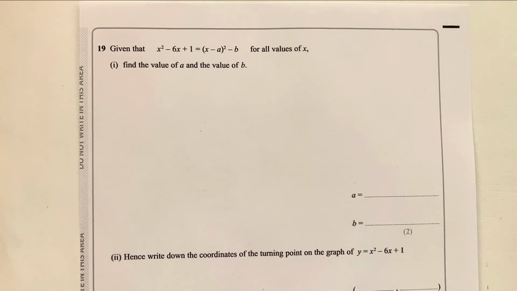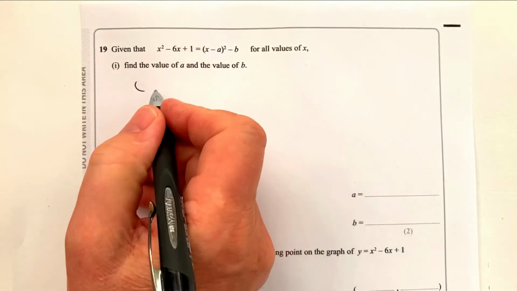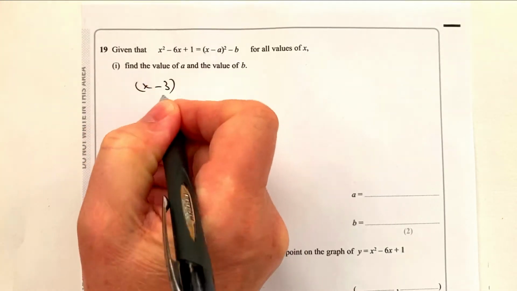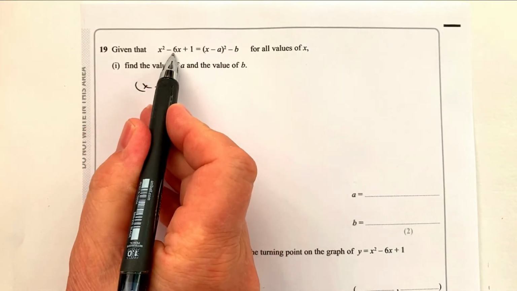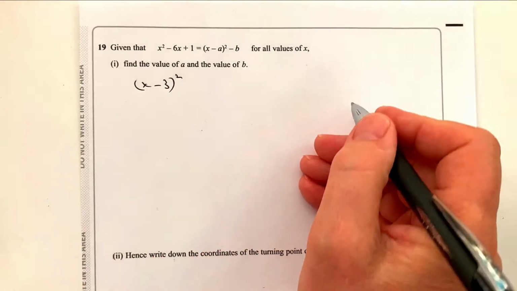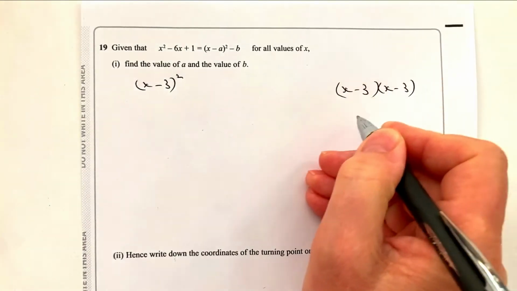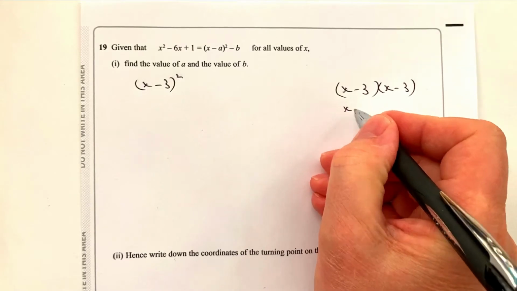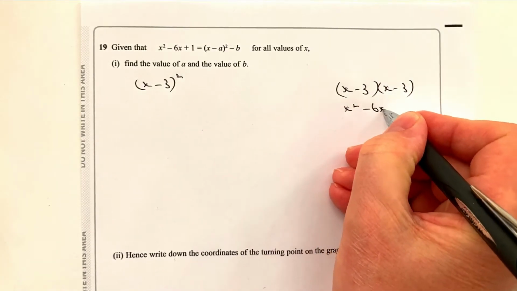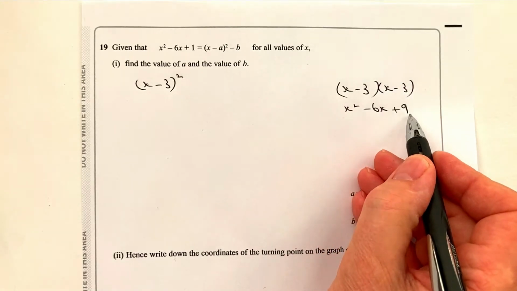So this is a fairly typical completing the square type question where we rewrite this in the form of that, but I'm going to write it firstly as x minus 3. The technique is you halve this number and then square it. What I've actually done is written x minus 3 times x minus 3. If I expand that out, I'm going to get x squared minus 6x plus 9. Remember, a minus 3 times a minus 3 is a positive 9.